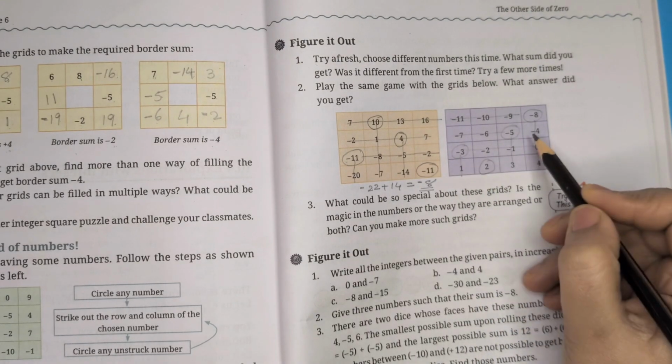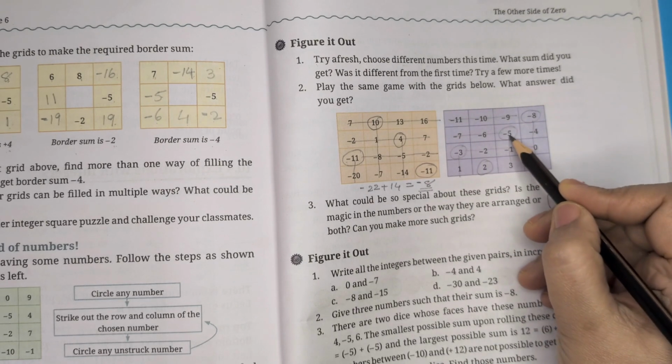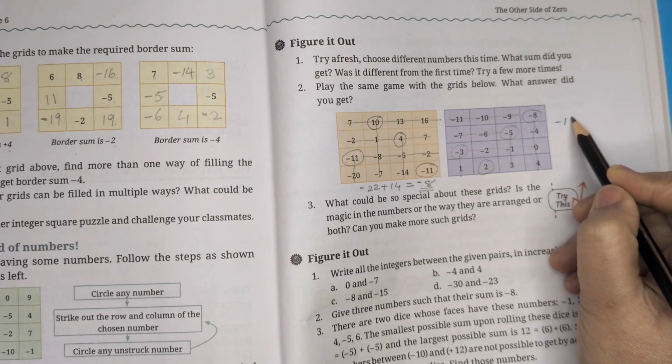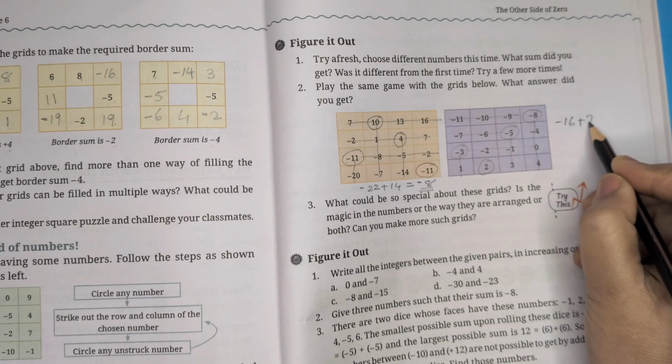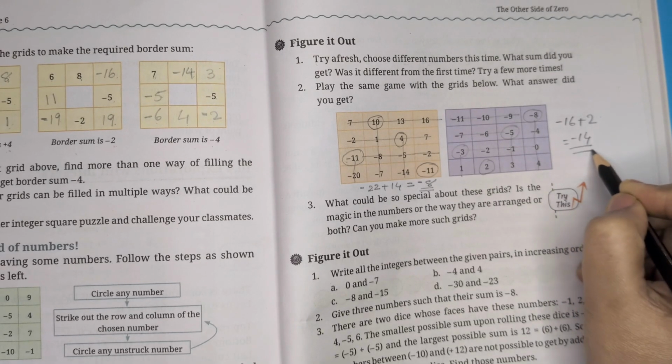Now all the circled numbers we have to add. These are the negative numbers. Minus 3 plus minus 5 plus minus 8, it will come minus 15. And one positive number, that is plus 2, which is equal to minus 14.